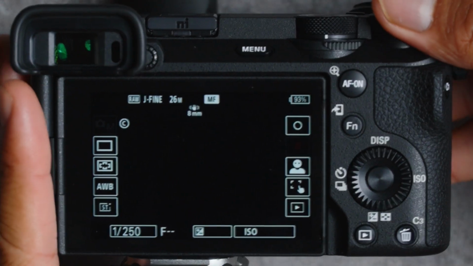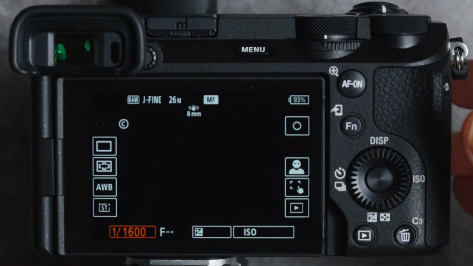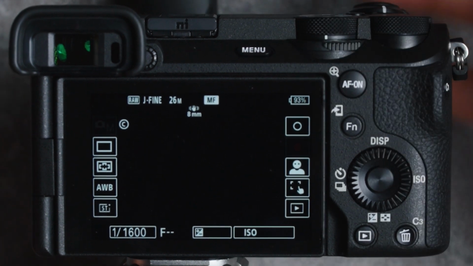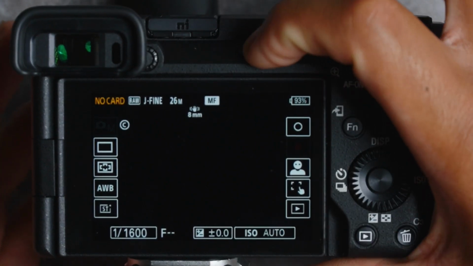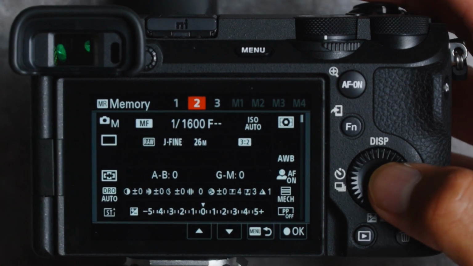Now I'm going to go outside the menu and program some settings for outdoor shooting. Normally that would probably be at least around 1600th of a second. And ISO again, we'll leave at auto. And f-stop, we don't have a lens on here, but typically I leave it around the lowest, if not f4 or 5.6, especially outdoors. So again, menu, and set that over to number 2.